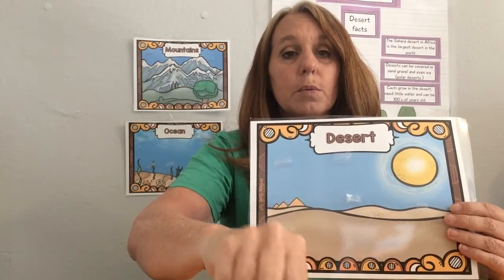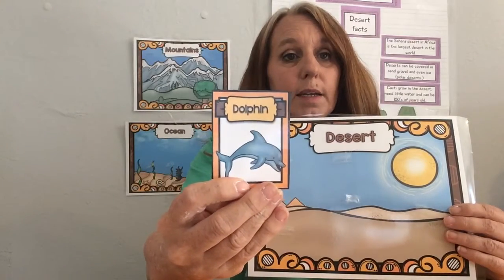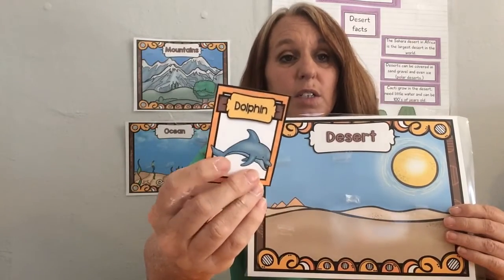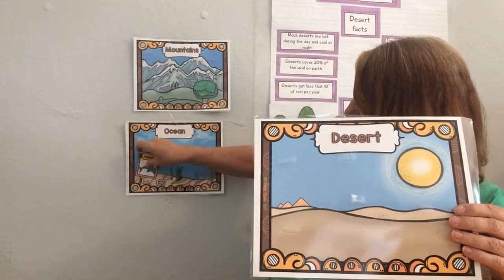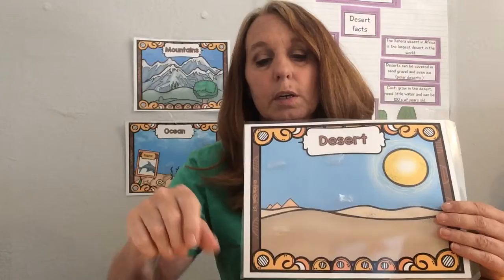Okay, let's start with this one. What is that? It's a dolphin. Where does a dolphin live? In the ocean. They swim, so they live down here in the ocean.